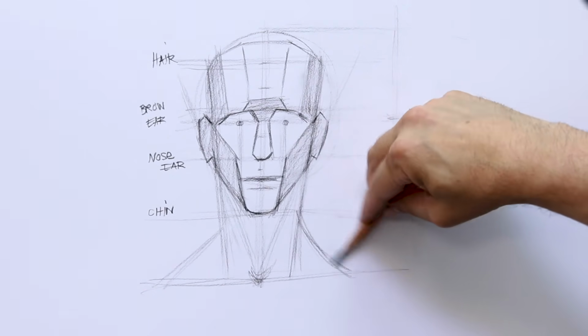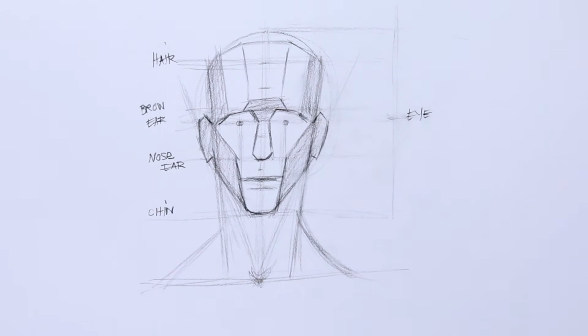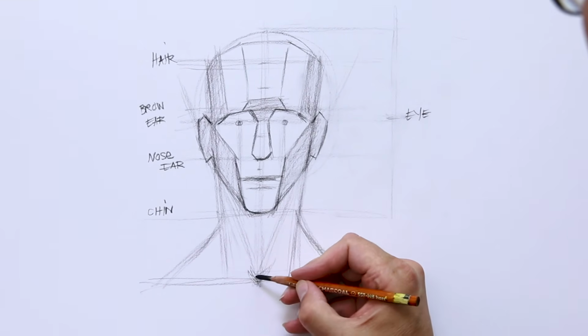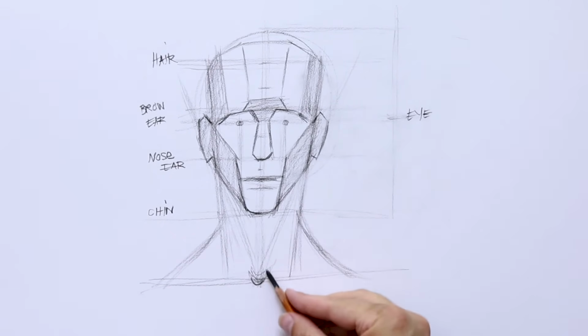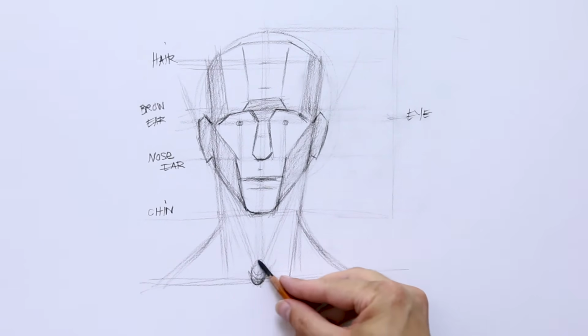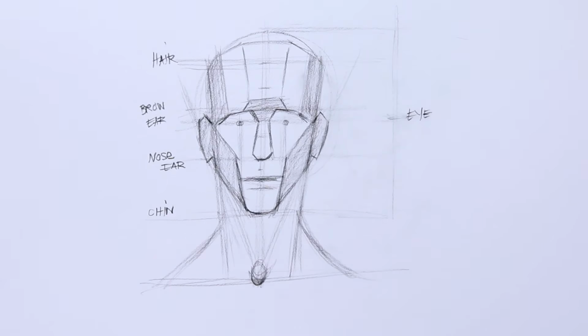You can draw them like a sagging shoulder muscle, or just a straight line is fine. Pit of the neck. Little egg shape there.